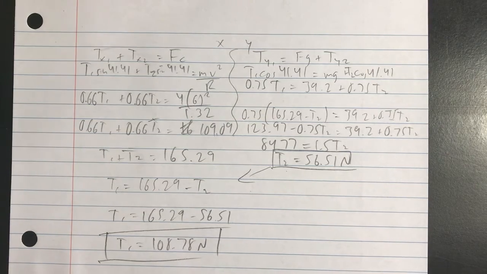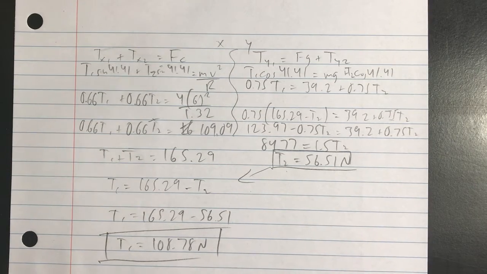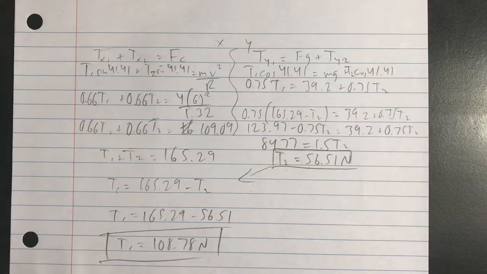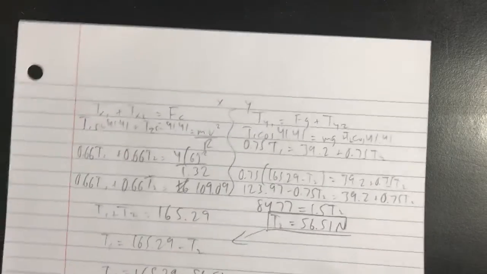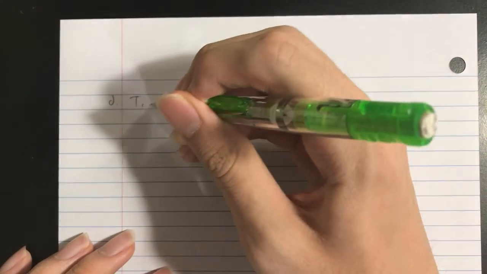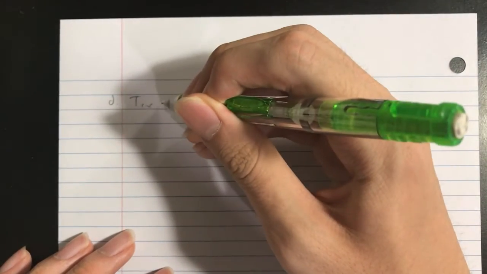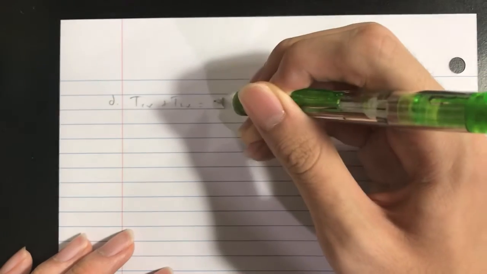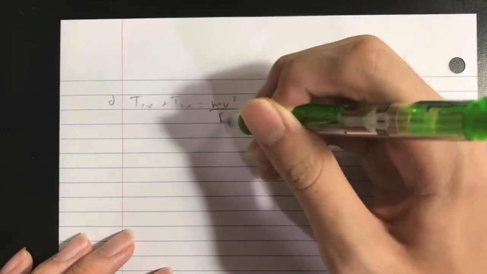Now part D. Calculate the angular velocity of the object. Okay. Switch this around. Part D. So to calculate the angular velocity of the object, we can go back to T1, the FC. T1x plus T2x equals FC, which is mv squared over r.